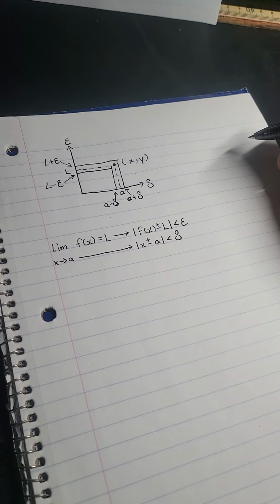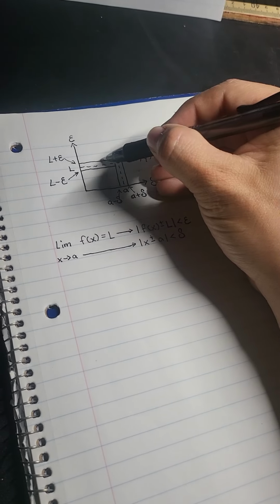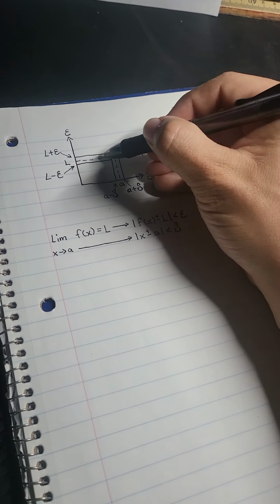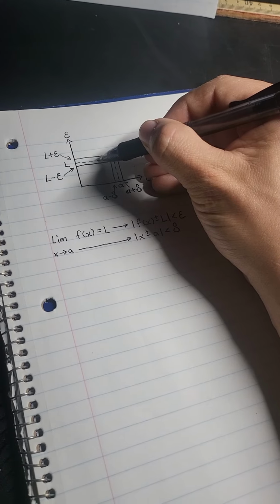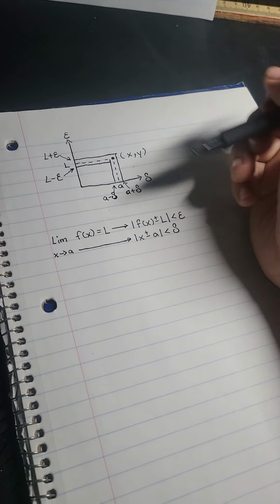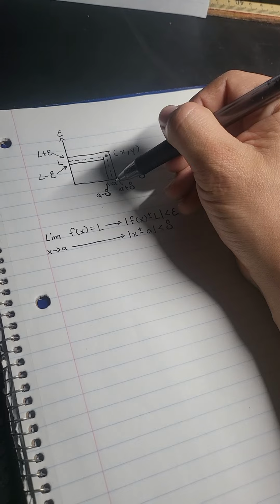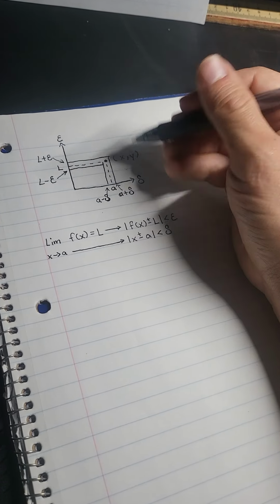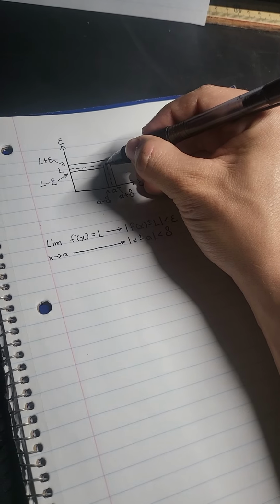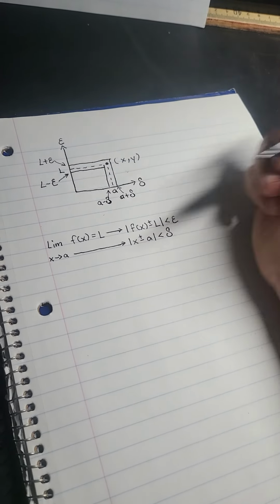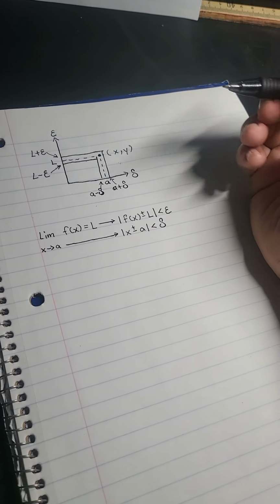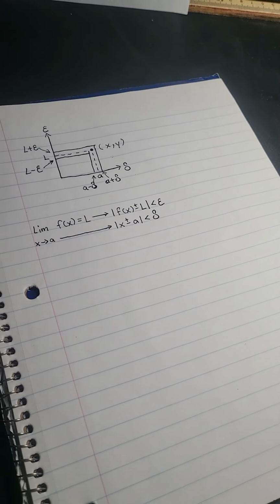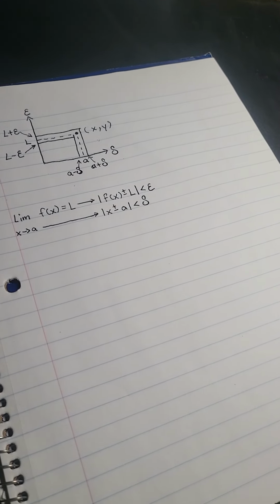And so what we're essentially saying is that these two values are placed around whatever our limit is, such that we can get a more precise or defined answer for what this limit actually is. That is why we use epsilon delta.